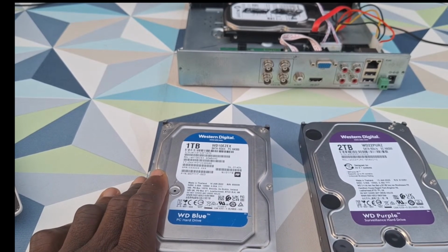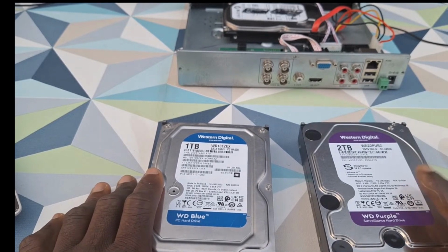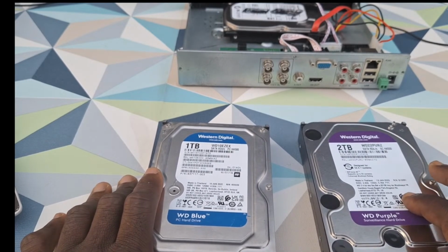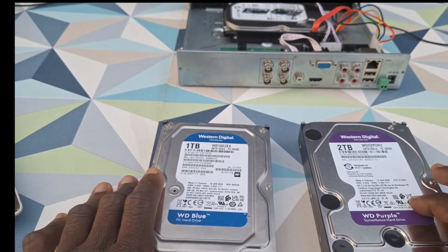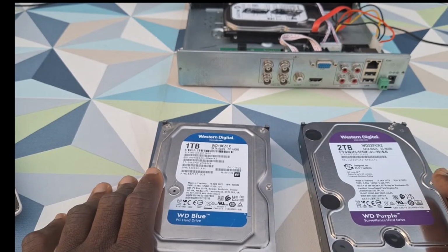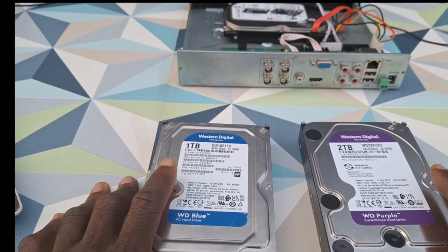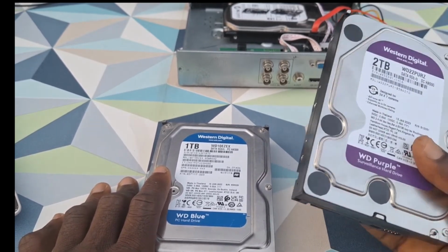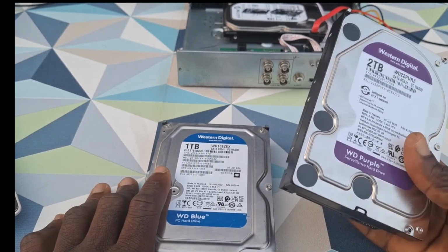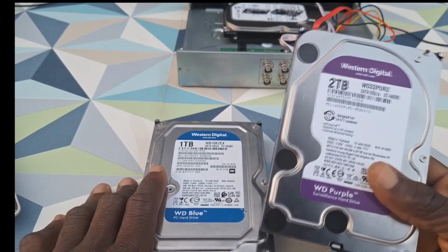And so that is the main purpose for which this kind of drive is made, and I will always recommend that you use a surveillance hard drive in your CCTV DVR. It's a very important thing to note, and because most of us that live in Africa experience power fluctuations, you realize that surveillance drives are able to withstand such power fluctuations as we experience in our region.